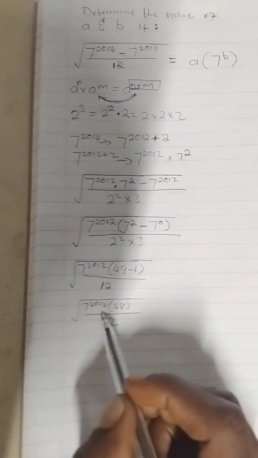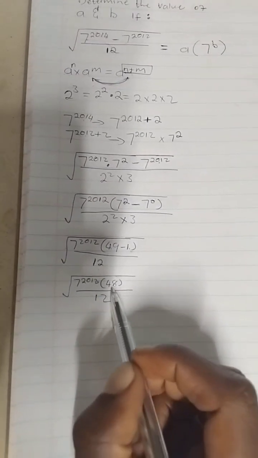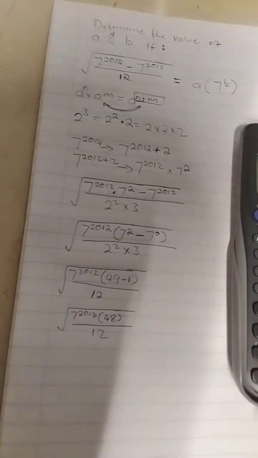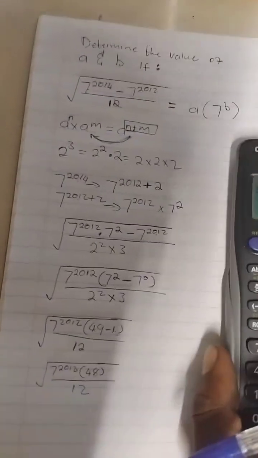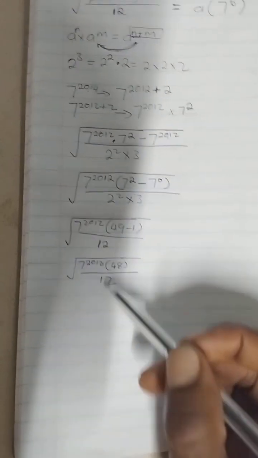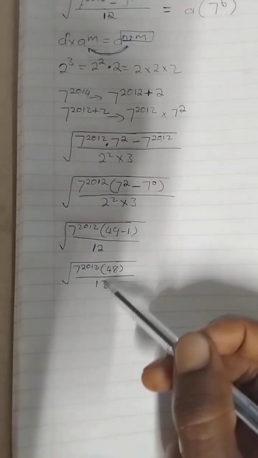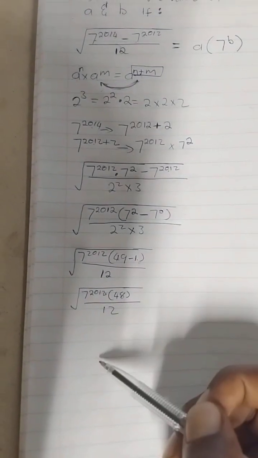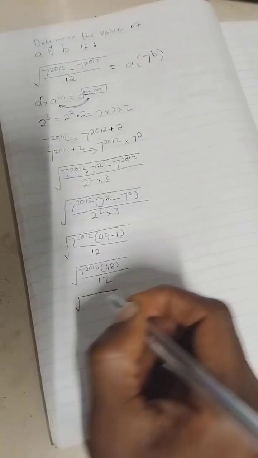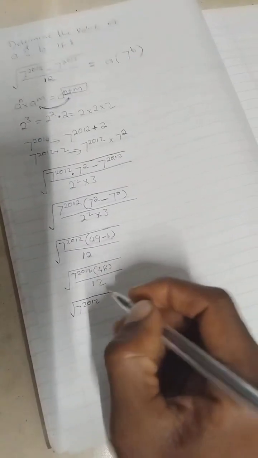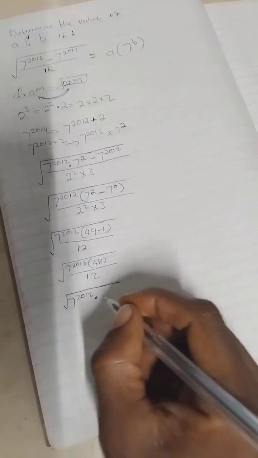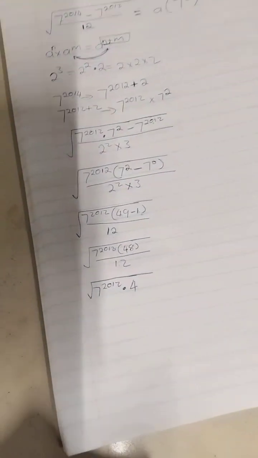Now what is it that we are doing? 12 goes into 48. If I say 48 divided by 12, do we have a straight value here if we enter this inside the calculator? Okay, thank you very much. So obviously I'm going to have this 7 exponent 2012, and I'm going to multiply that with 48 divided by 12, which is going to be 4, right?